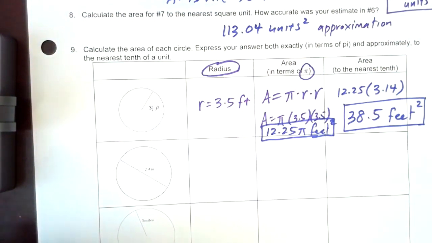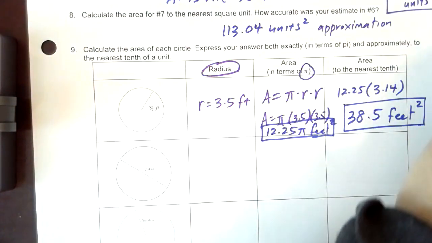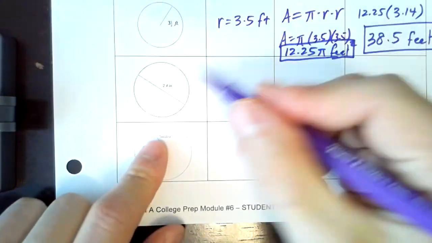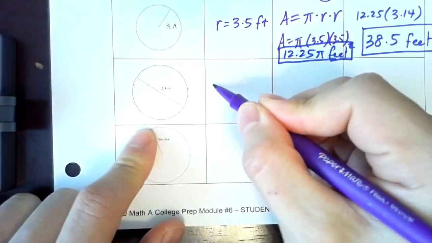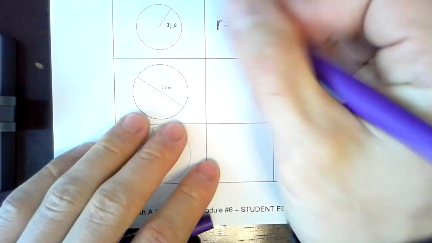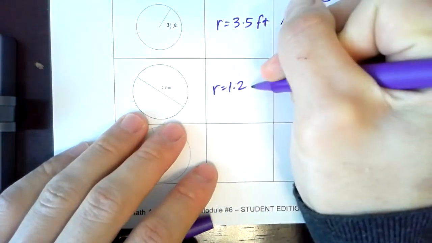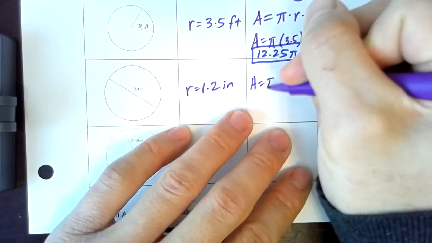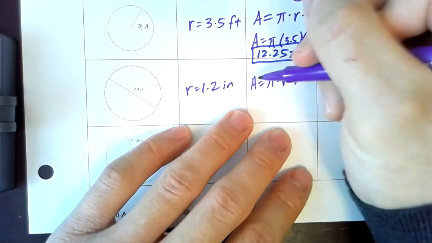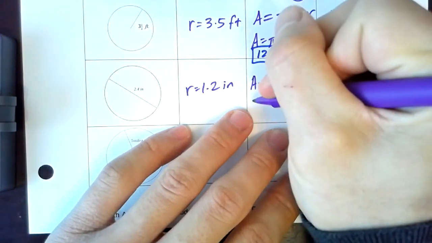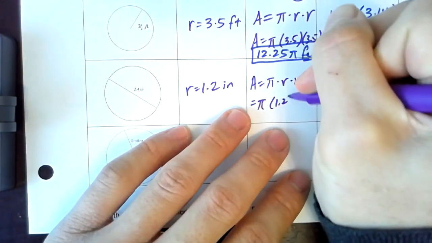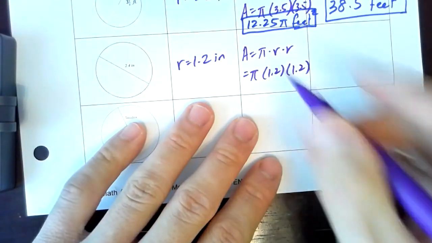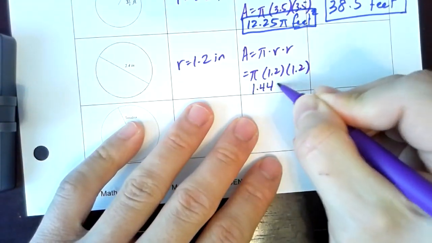Okay, so the second question does not give us the radius. The second question gives us the diameter. Okay, so we don't want the diameter. So if the diameter is 2.4, you know that the radius is 1.2. It's half the diameter. The area is going to equal pi times r times r. That's always the area of a circle. So it's going to be pi times 1.2 times 1.2. And yes, I do know what 1.2 times 1.2 is. That's 1.44 pi.